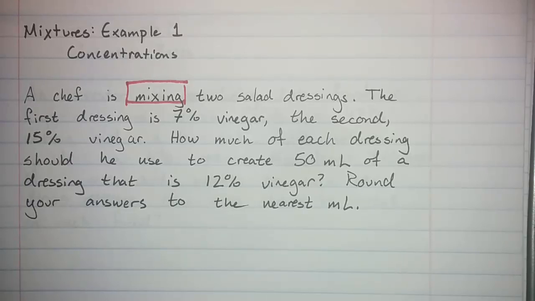A chef is mixing two salad dressings. The first dressing is 7% vinegar and the second is 15% vinegar. How much of each dressing should he use to create 50 milliliters of a dressing that's 12% vinegar? Round our answer to the nearest milliliter.